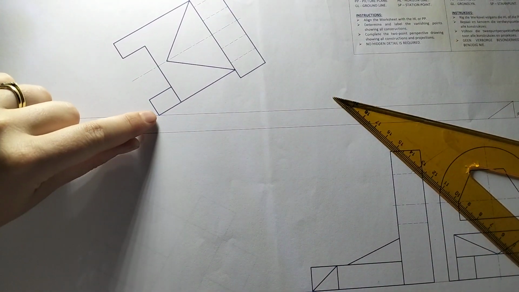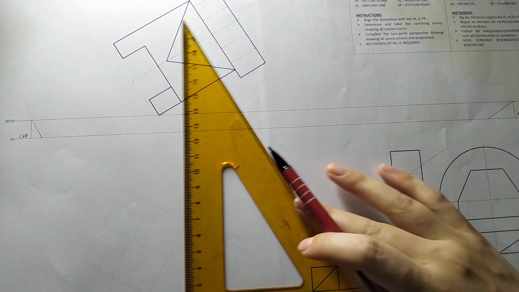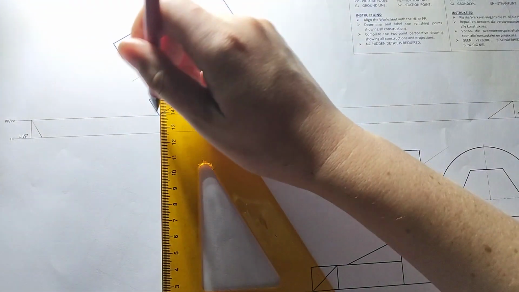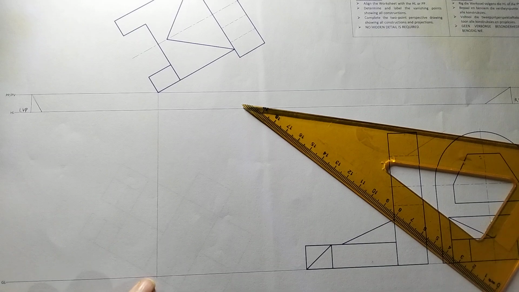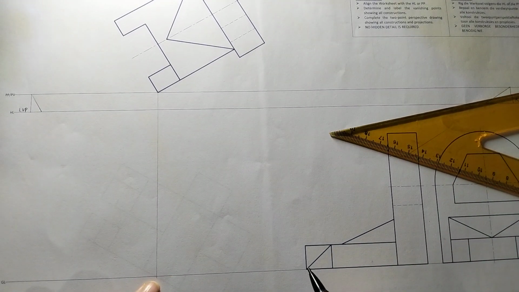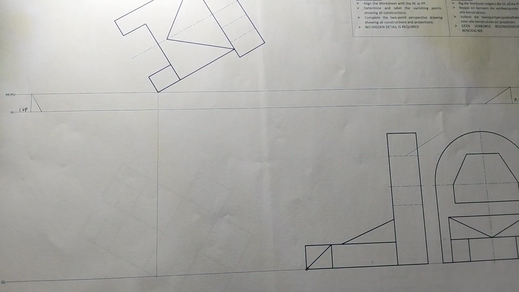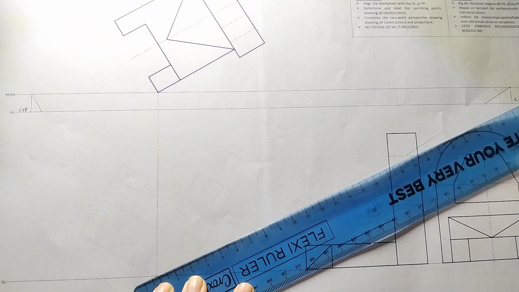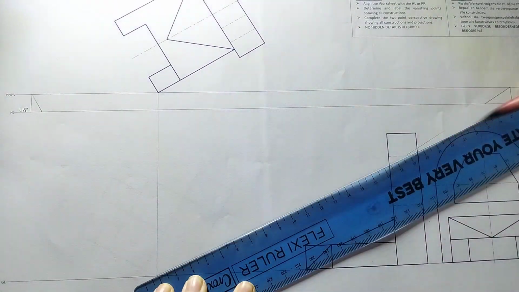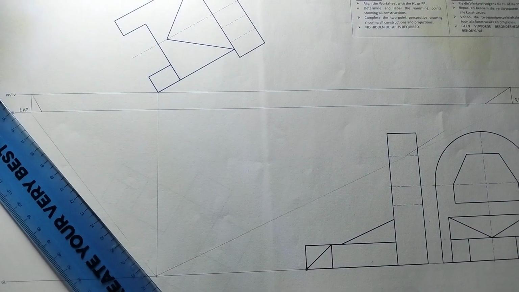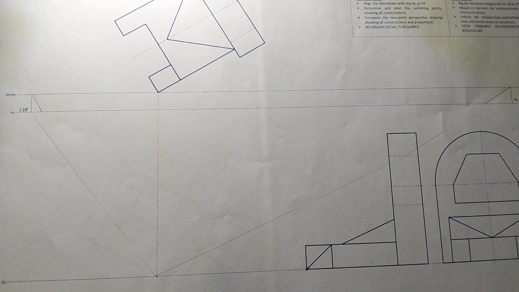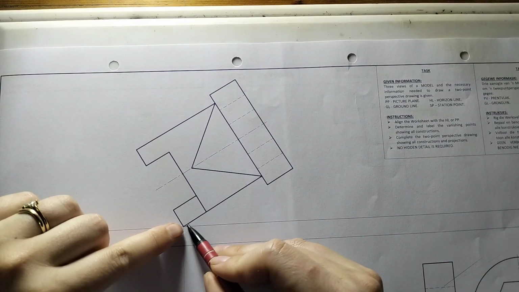I can see that this one starts on the paper plane, so it means that that corner will be on the ground line as well. So I can bring that down, and from here we can see that is the same point. So I'm going to take it to both of the vanishing points, to the right one and then to the left one as well. So by doing that, I've already drawn the line that goes like this.